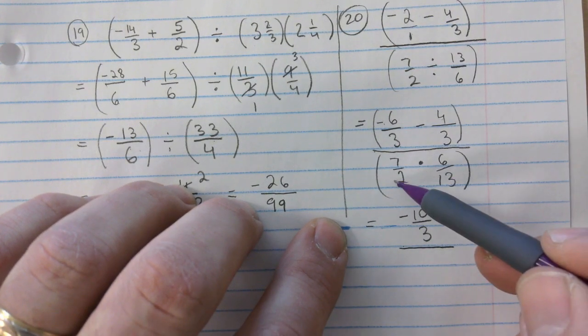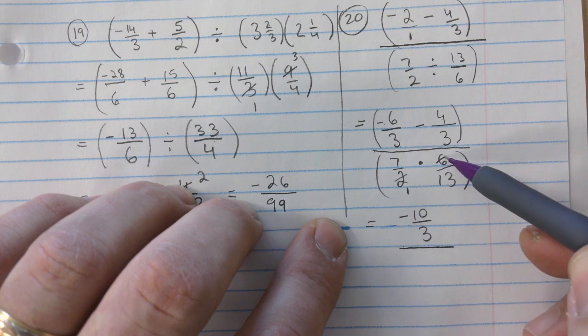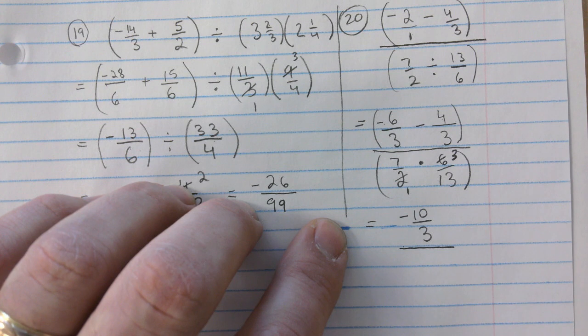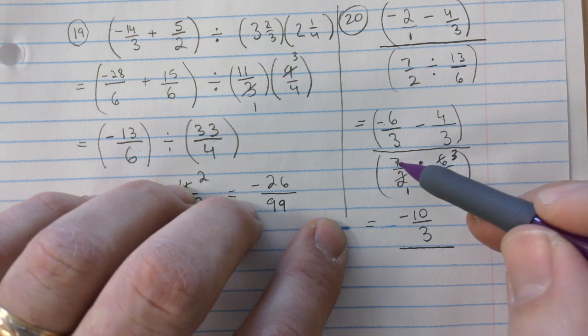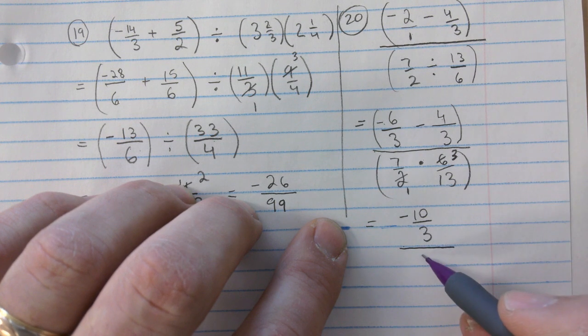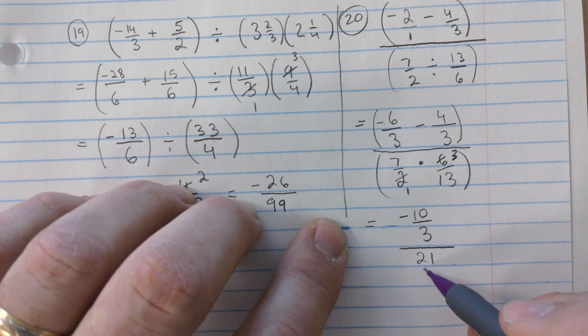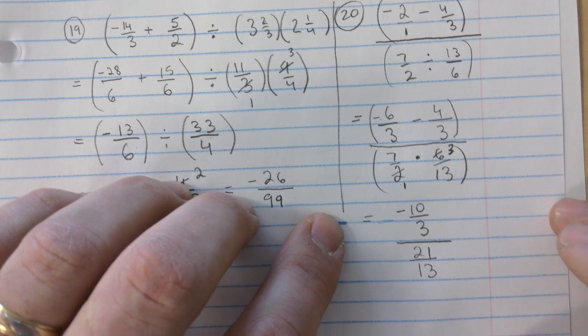And then here, I'm going to try to cancel. When you're multiplying, try to cancel. 2 goes in here once, 2 goes in here 3 times. If you don't cancel, it's just going to be more work later on to simplify. Right? So it's 7 times 3 is 21. And 1 times 13 is just 13. Like that.